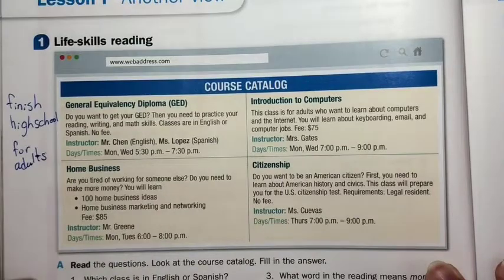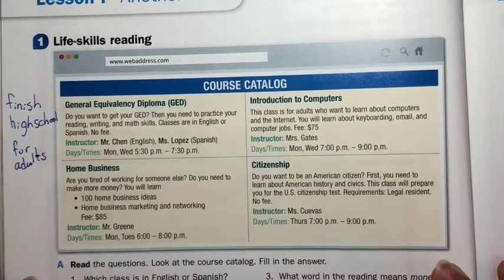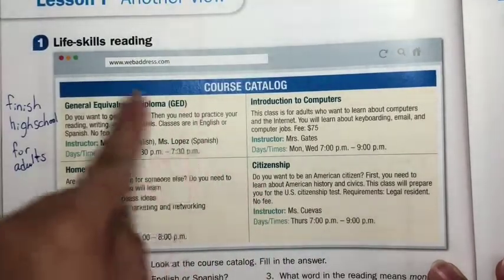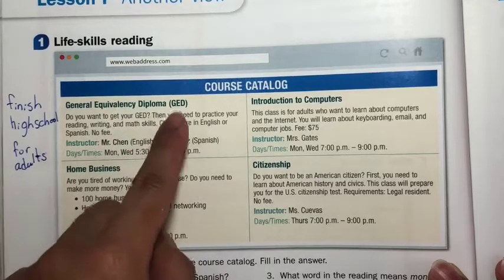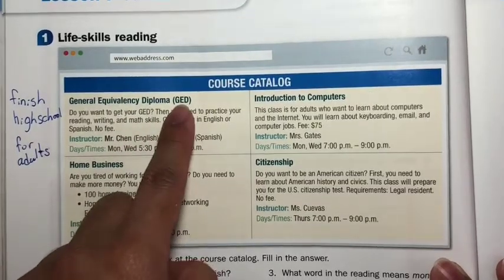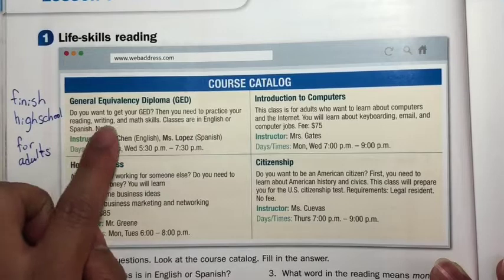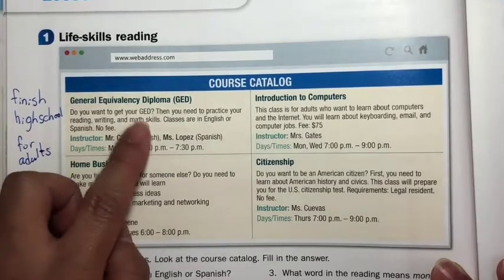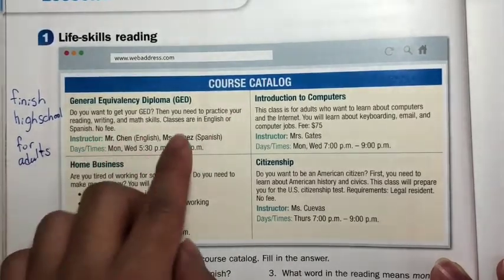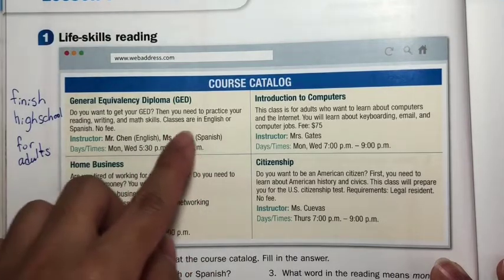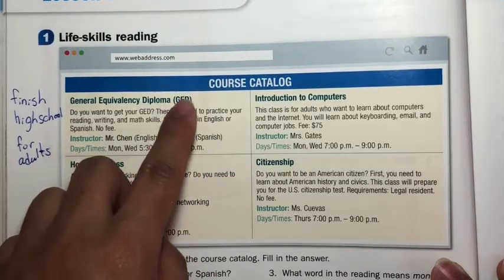Which class is the hardest class? I think, for me, this is the hardest class because the GED, you have to remember a lot of things. You have to remember reading, writing, and math. And there's a lot of math you have to learn, so it's a lot of things you have to remember. So for me, I think the GED is the hardest class.